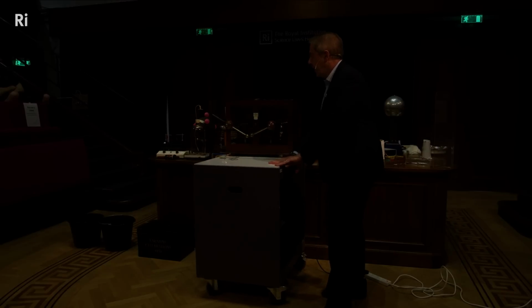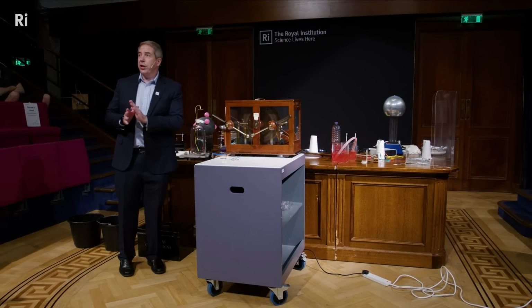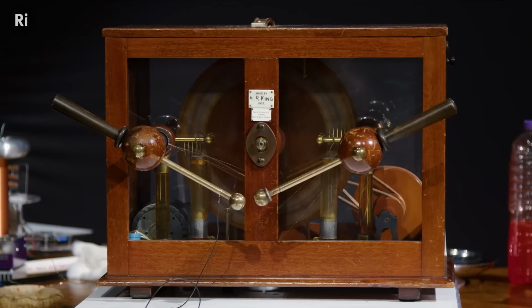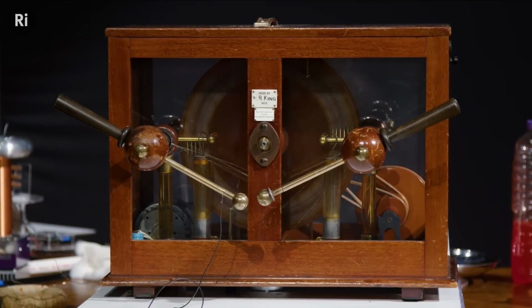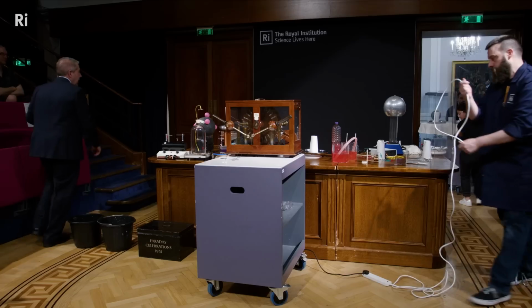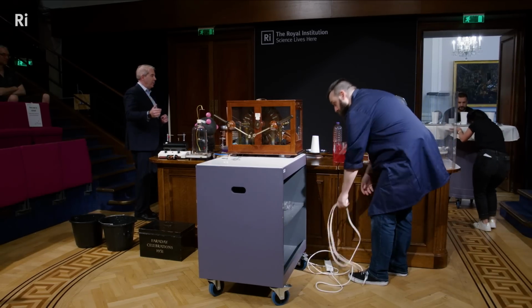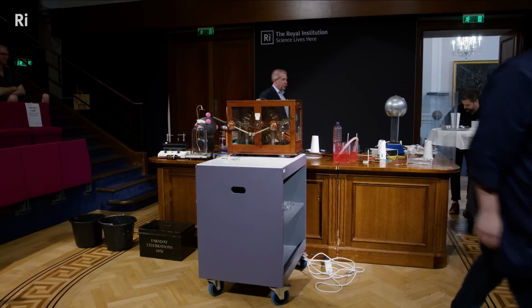Everyone see? All right. So the question is, how does this generate charge? Most people think, well, there's something spinning inside, it must be friction. It is not. It is induction. All right, Dan, let's turn it off. And of course, being at the Royal Institution, we can't have a small Wimshurst. We must bring on a giant Wimshurst in order to explain this.